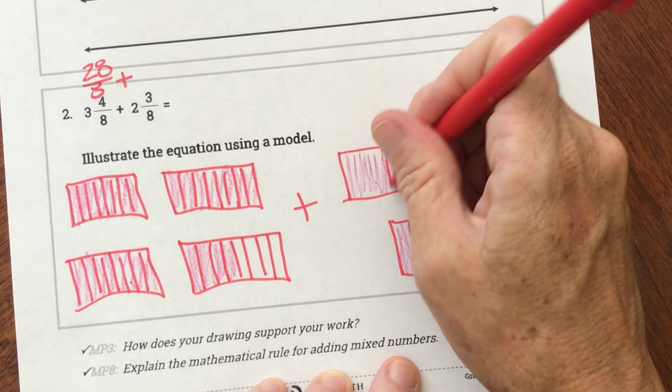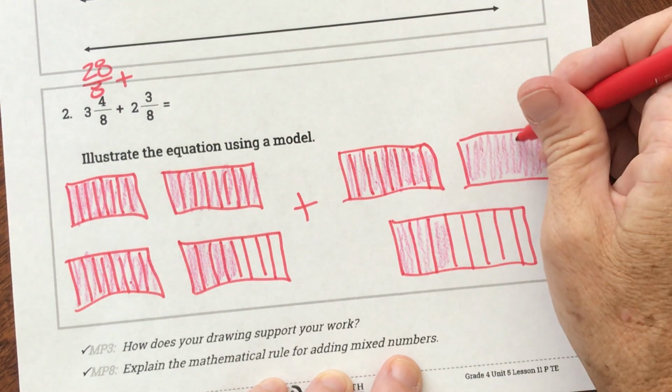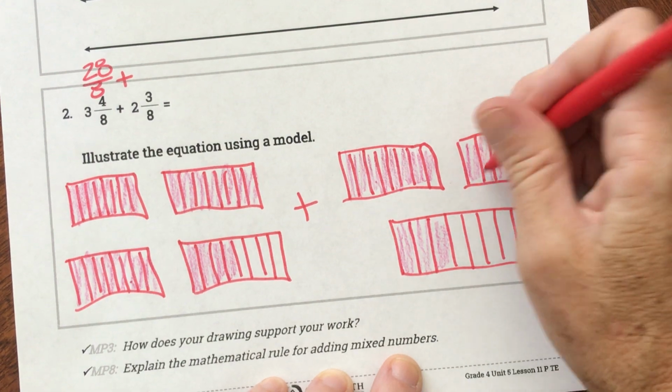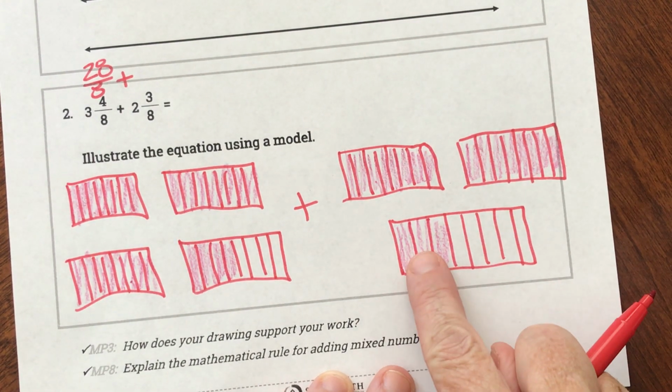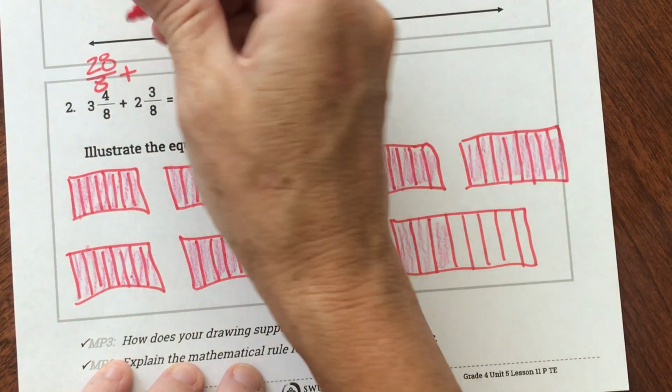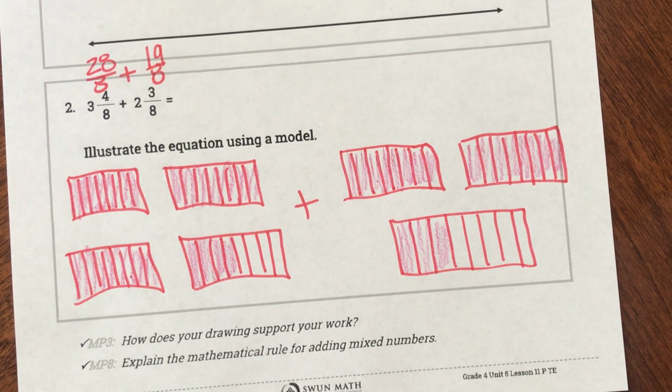Okay, so let's go back and partition these into eighths also. So if I have 8 plus 8, that's 16, 17, 18, 19. So on this side, I have 19/8. Okay, so if I wanted to add them though, how many do I really have?